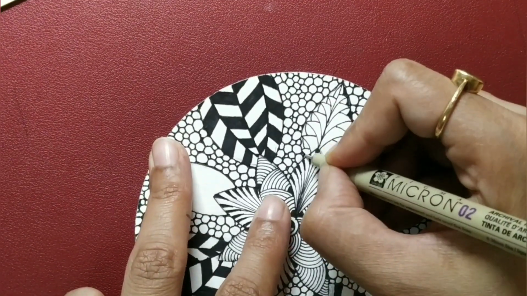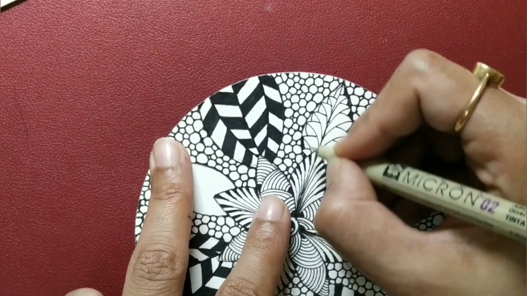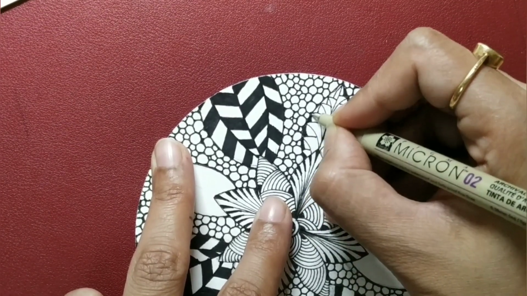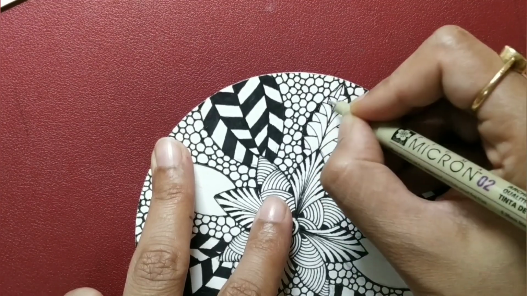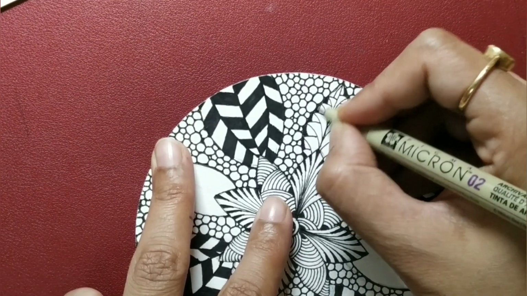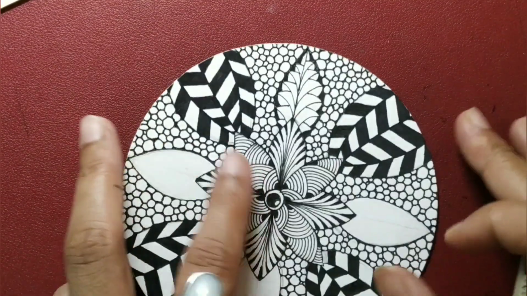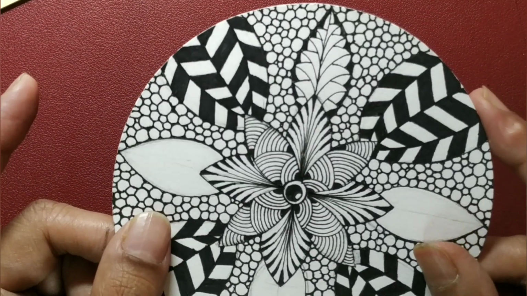So what I'm doing is whatever little is left outside but inside the leaf shape, I'm just inking it. Yeah, so now you can see the pattern clearly.